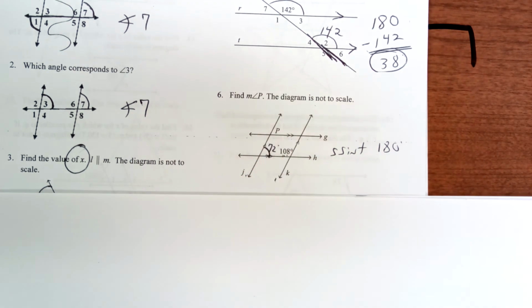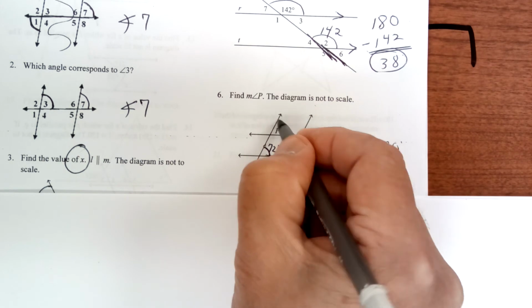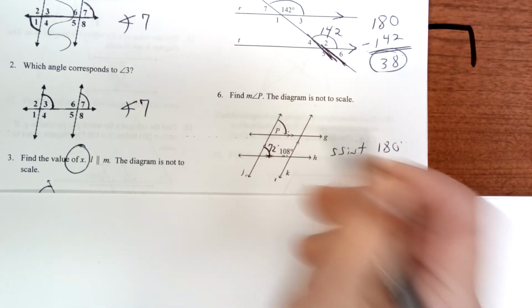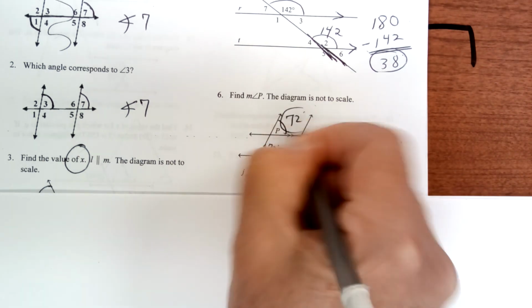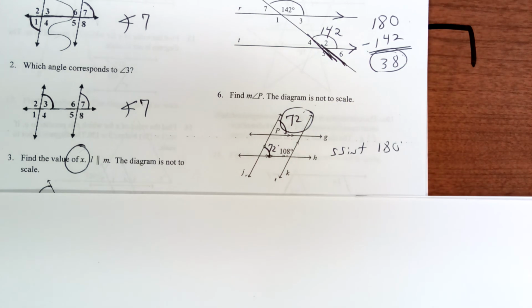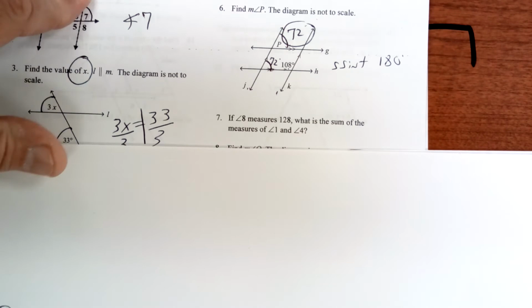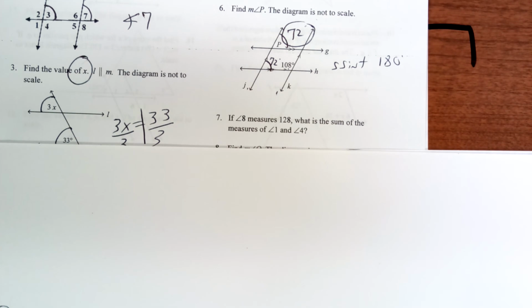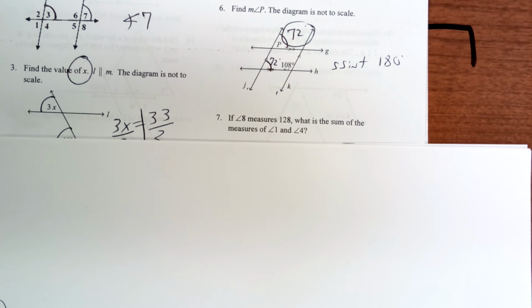All right. Now, what angle are they looking for? Angle P. So this is top. So P has to be 72 degrees. Now, are there other ways to do it? Sure. But that's the way I did it. All right, try number 8. If the measure of angle 8 is 128, what's the sum of measure of angle 1 and 4? Well, I guess we need a diagram for that.